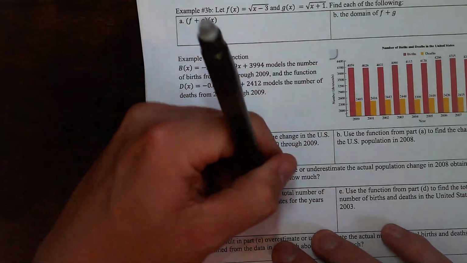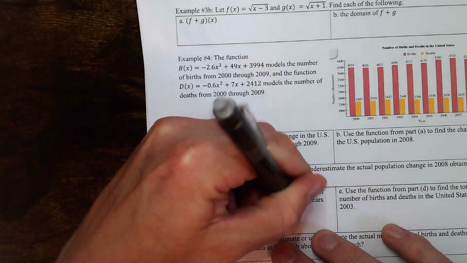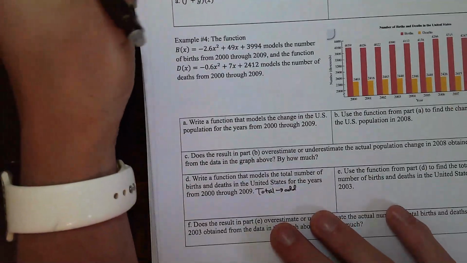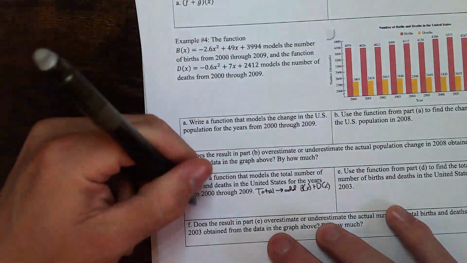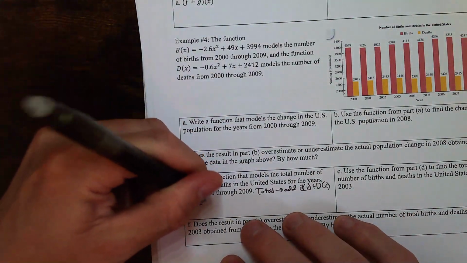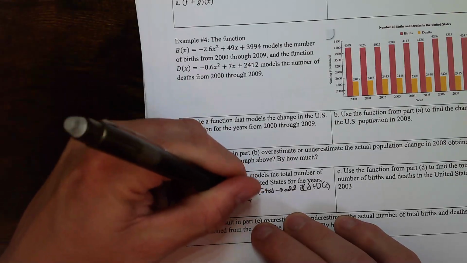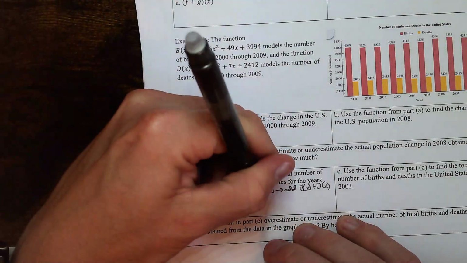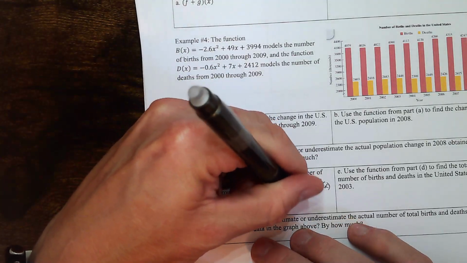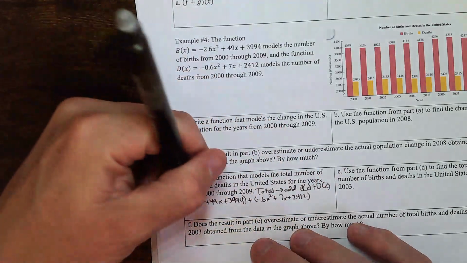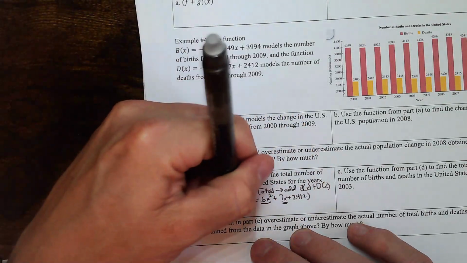So the total, so when you're talking about total, what are you thinking here? The total means you're going to add. So we're going to add those two together. So I'm going to add those two functions together. So I'll put b of x plus d of x. So negative 2.6x squared, plus 49x plus 3,994, plus negative 0.6x squared plus 7x plus 2,412. We combine like terms, add those together, add the x squareds together, the x's together, and the numbers.